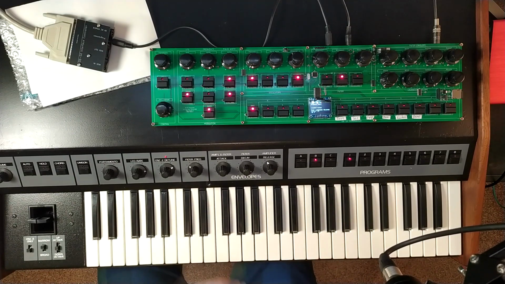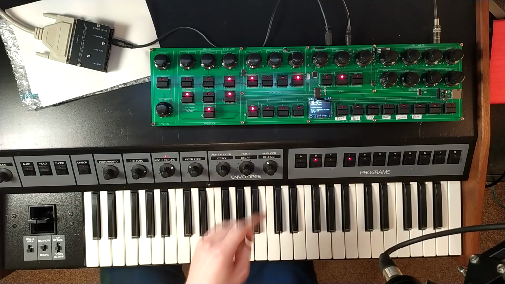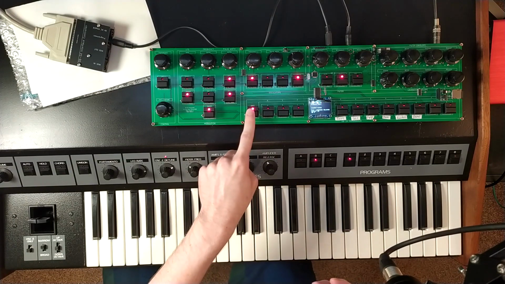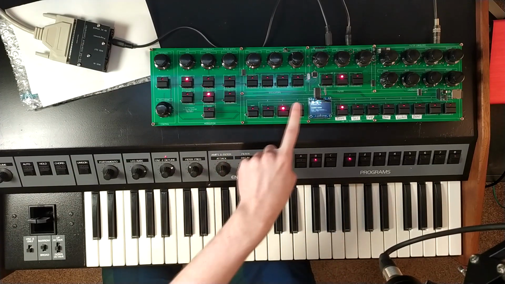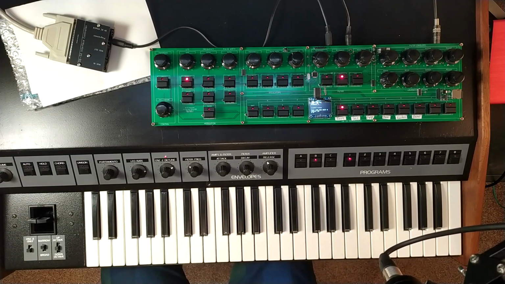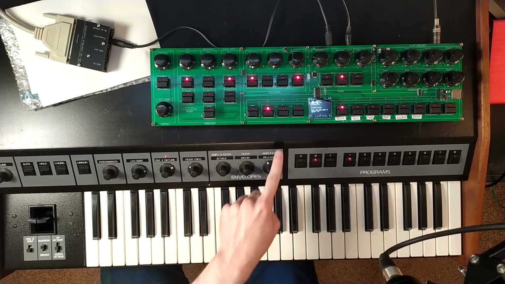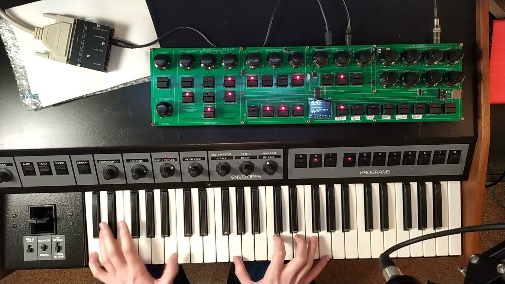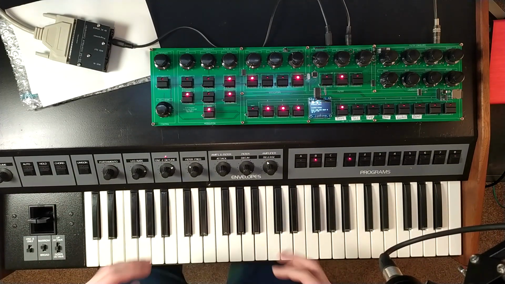And then finally, we can save it to the preset. And there we go. So now it's saved to the preset. But we still have our original preset on number 1. So there we go, that was the original. And then this should be our new one. Just like that.